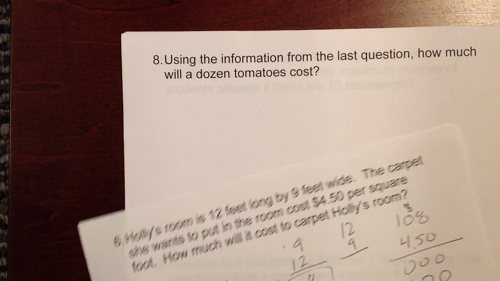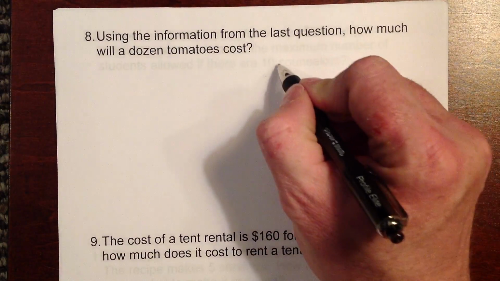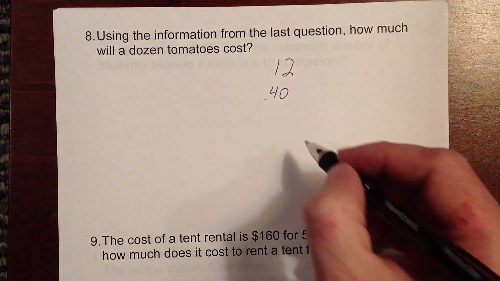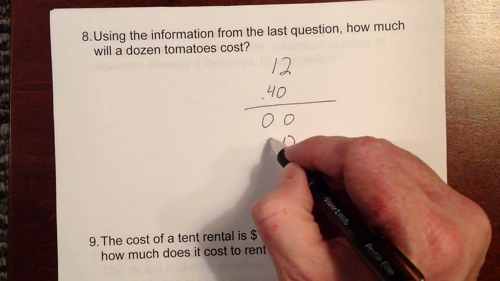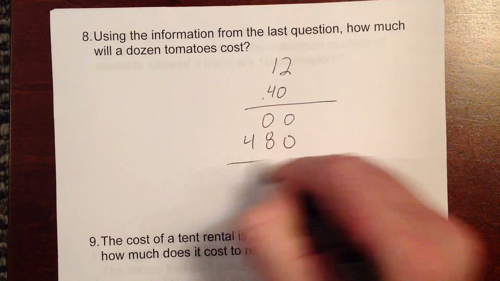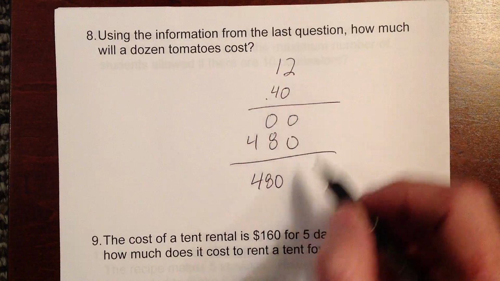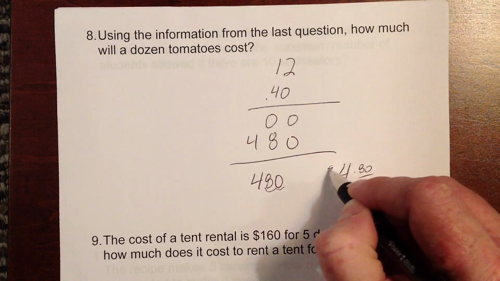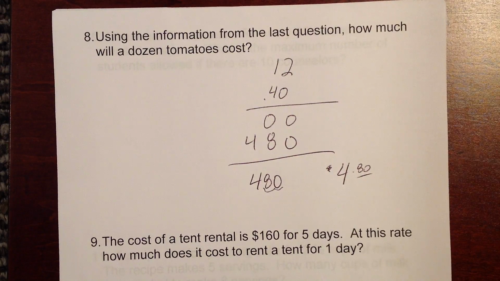Now, it says on number 8, using the information from the last question, how much will a dozen cost? Well, if we know that we're going to buy 12 and they're 40 cents a piece, we simply multiply that out like so. We get 0, 0, 0, 8, 4. We add up, that's 480, but they're not $480, of course. We got 2 places past the decimal here, so we got to move this over 1, 2 for a total of $4.80. You could also set that one up like a proportion with fractions and label it and so on.